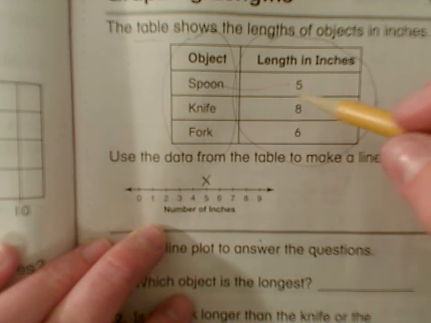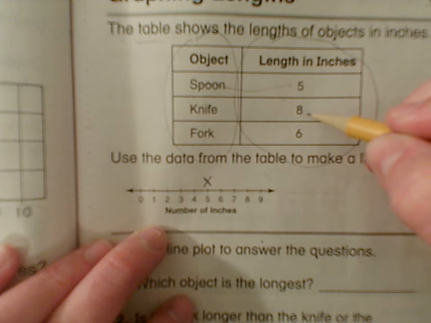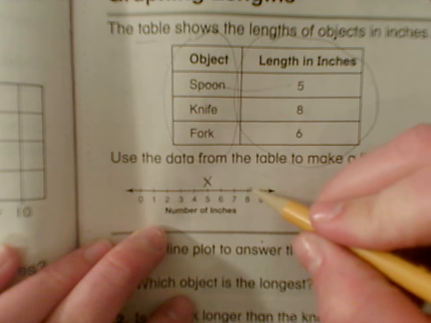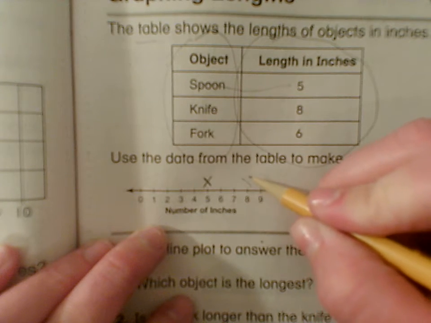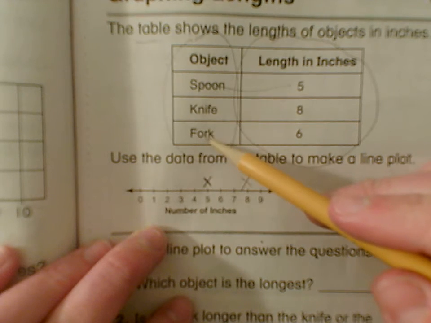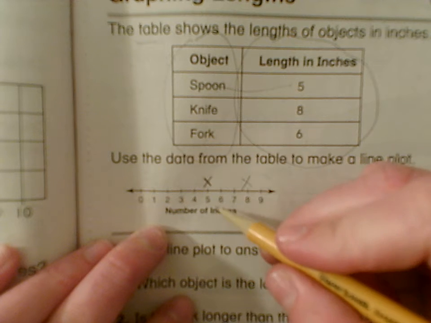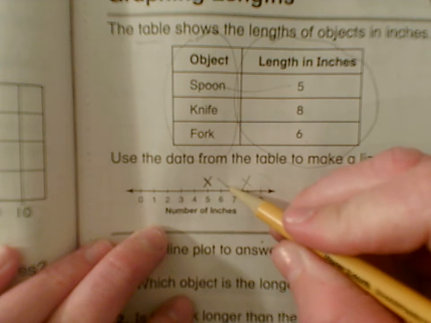Okay, now how about the knife? How many inches does that measure? Yes, 8 inches. So we're going to put an X above the 8. All right, fork. That is 6 inches. So I'm going to put an X above the 6.